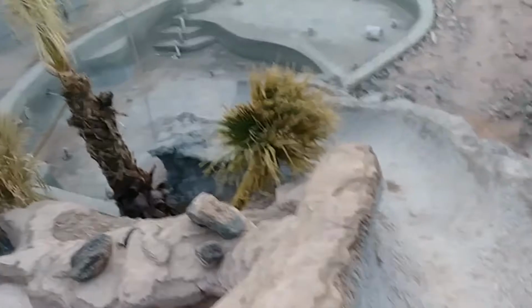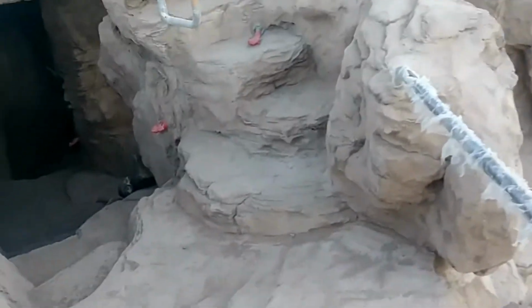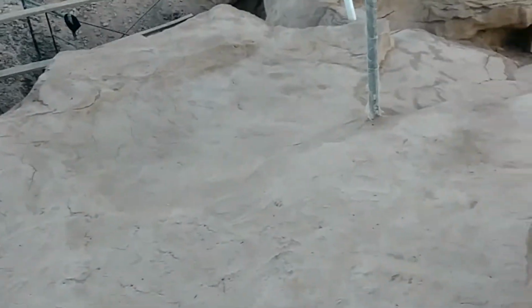ends. Now, right now, basically, you walk past the spillway, and then you go down the swimming pool and into the shallow end of the pool. And now I go up these stairs. I'm really fond of how these stairs turned out. I did a little bit of the carving, but not very much.